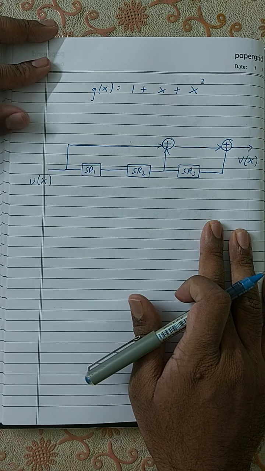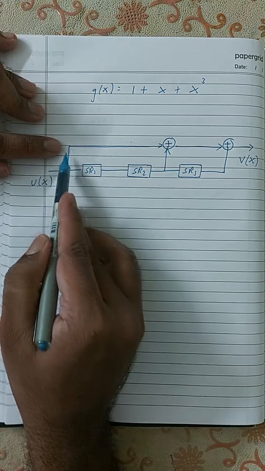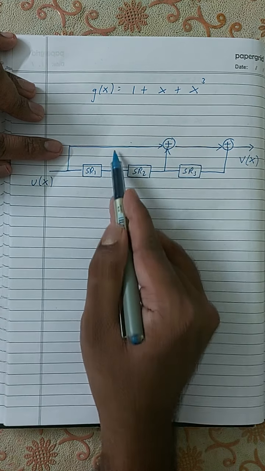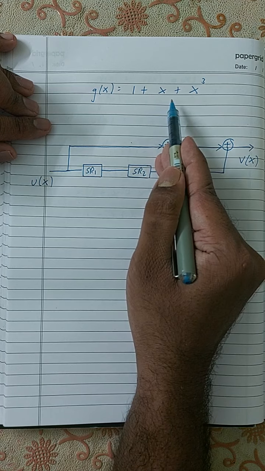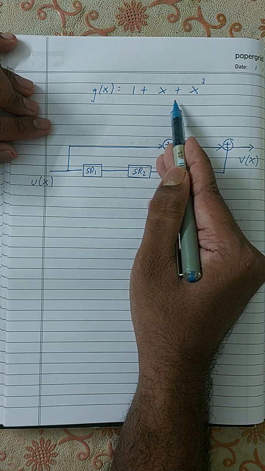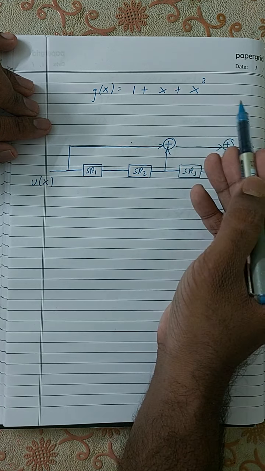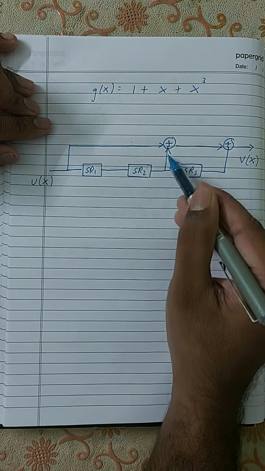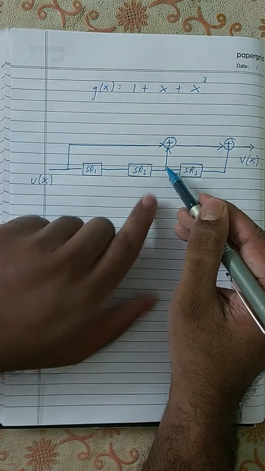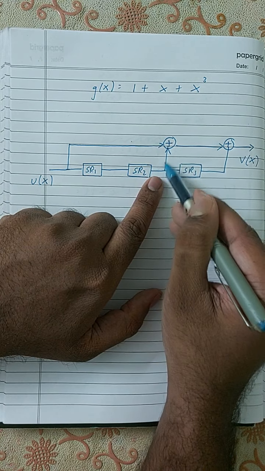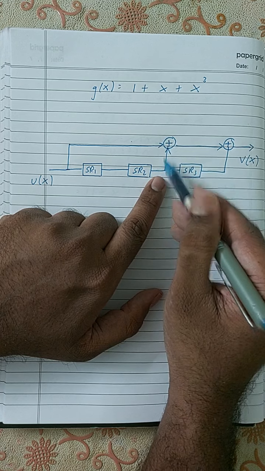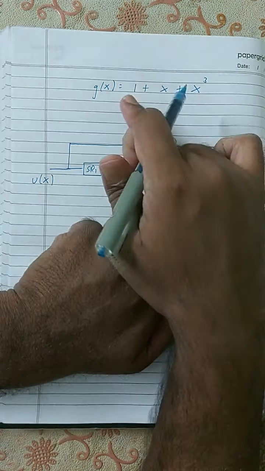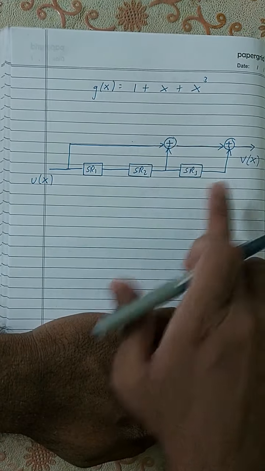You see this line represents the coefficient of x raised to 3. The absence of this line represents the coefficient of x square, because this is actually 0x square plus 0x square. That is why there is no x square over here, and why this line is absent. And here this line is present, which means this signal represents the coefficient of x raised to 1, and this line represents the coefficient of x raised to 0, or this one over here. This is the actual circuit.